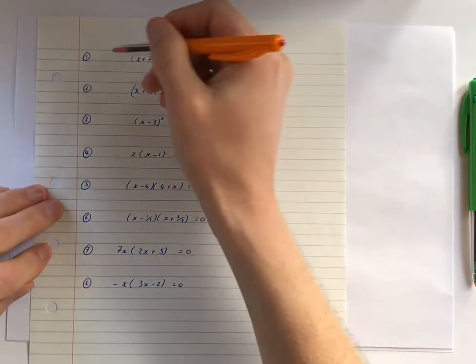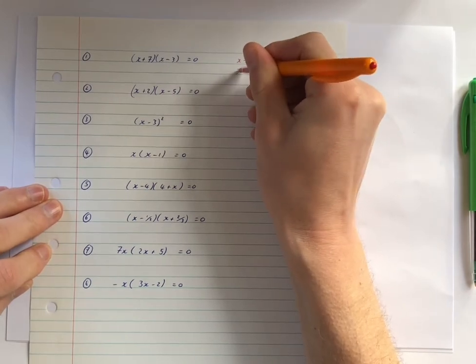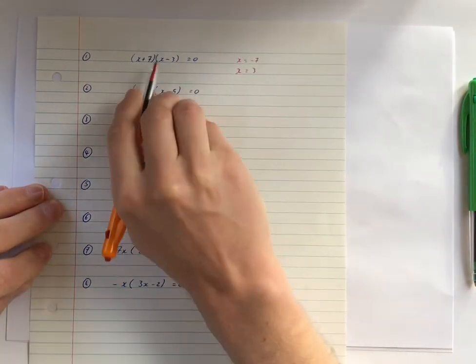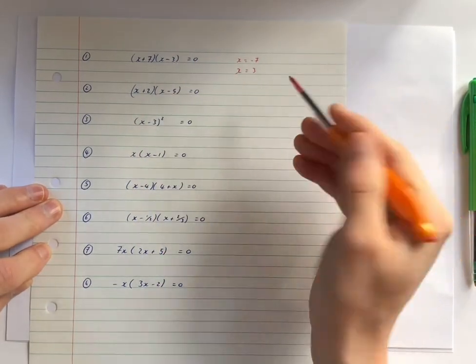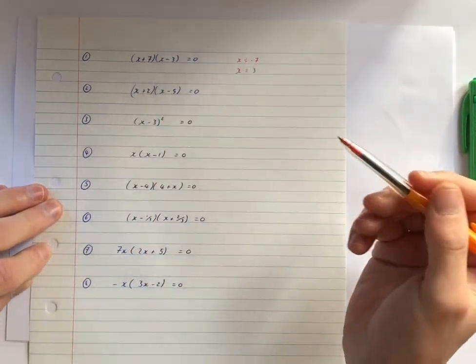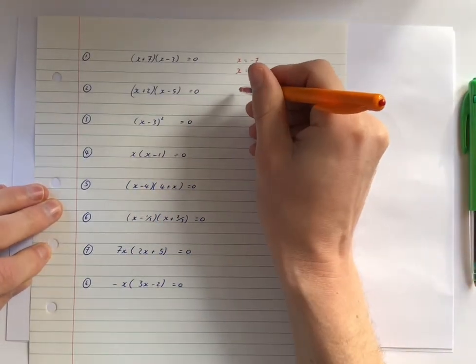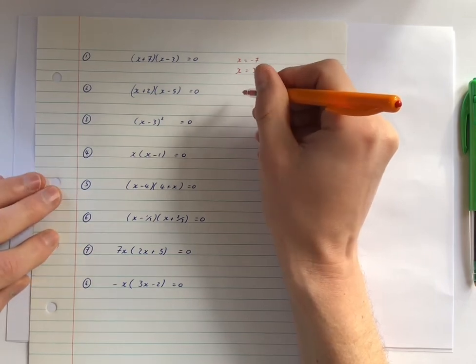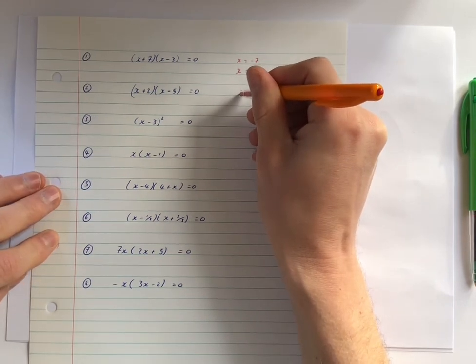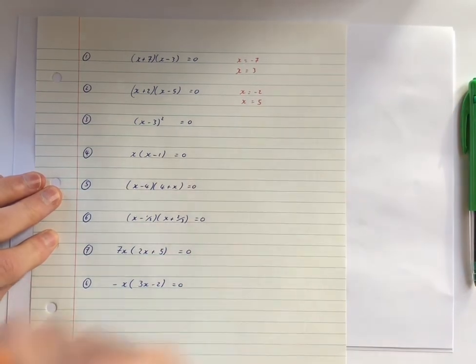So question 1, we have x is negative 7, x is 3. So just the opposite signs, we'll solve that. So 3 minus 3 is 0, so that works, and negative 7 plus 7 is 0, so that's also going to multiply out to be 0. So question 2, x plus 2 in brackets times x minus 5 in brackets. The solutions are negative 2 and 5.